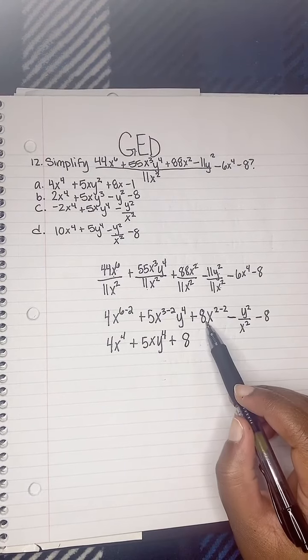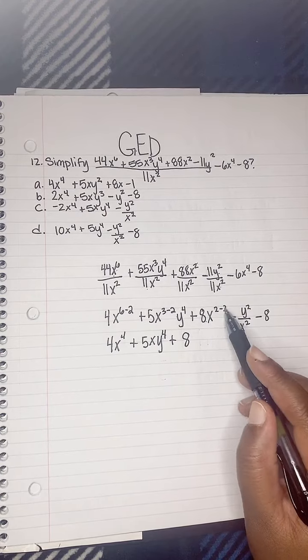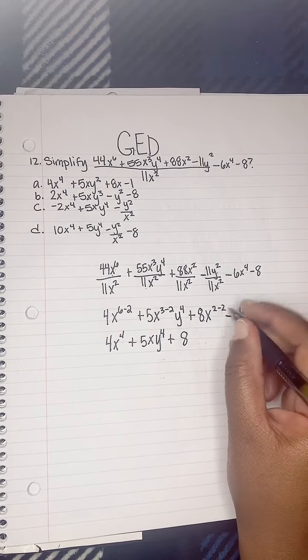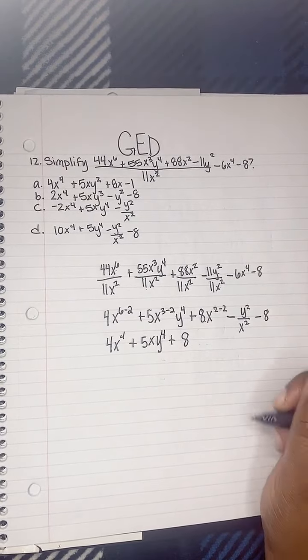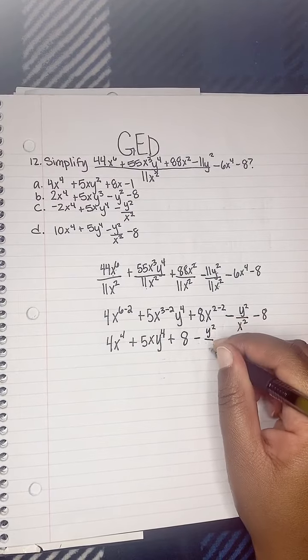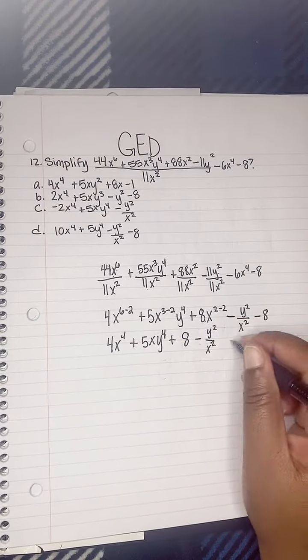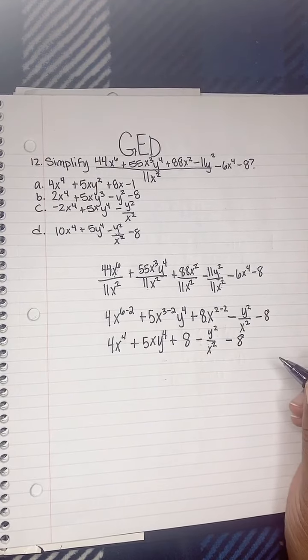What do we get here? 8. And then 2 minus 2 gives us 0. So anything to the 0 power goes away. So that's why it's just going to be 8 here. And then we have minus y to the second over x to the second. Minus 8.